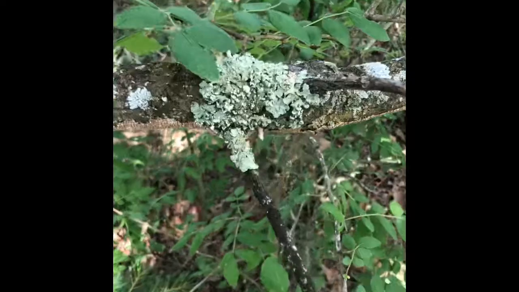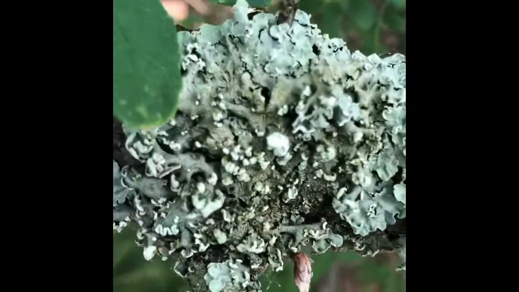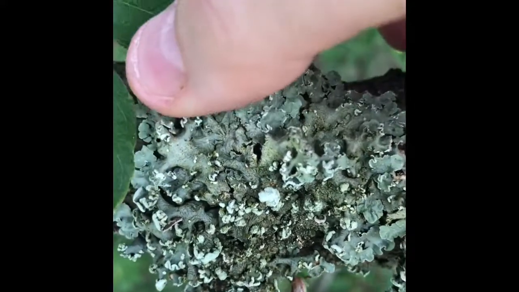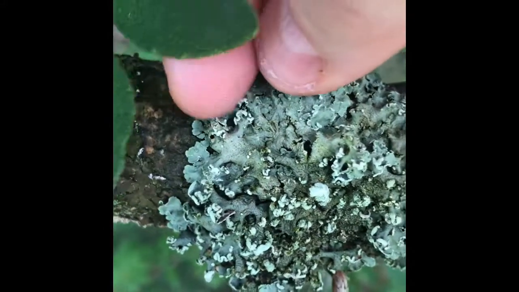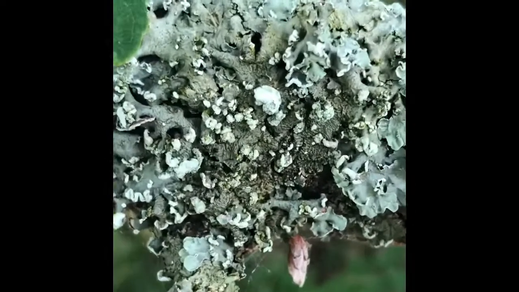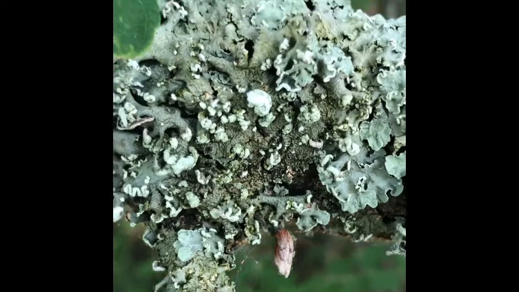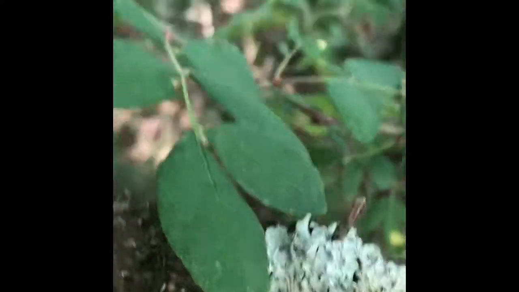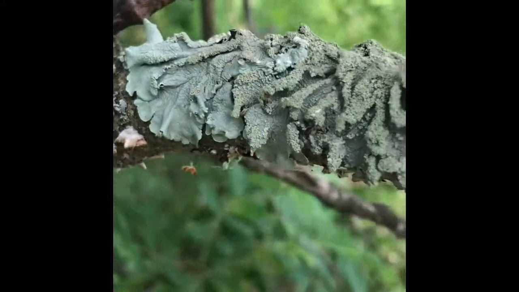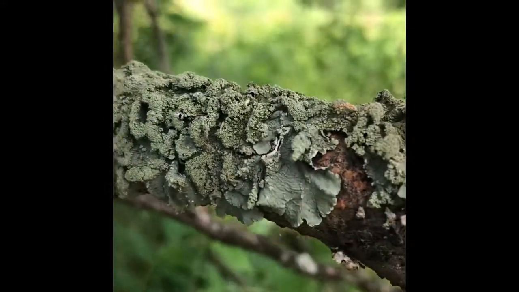So here we have a foliose lichen, and think of the word foliage. So foliose lichens will have these flat leafy structures that I could scrape off if I wanted to. This one is called Flavopunctelia, and right above it I have a Flavoparmelia. You don't need to remember all these names.